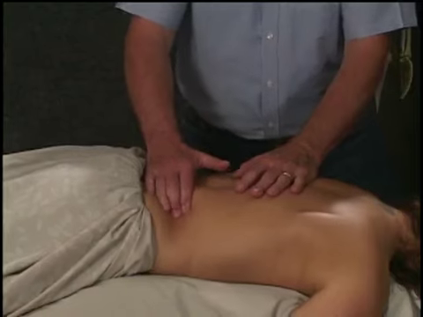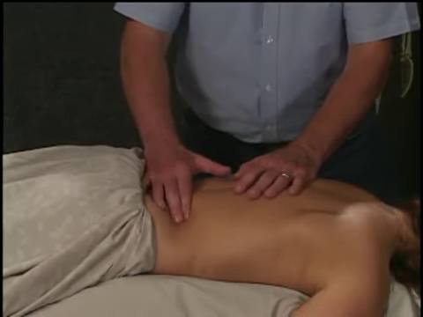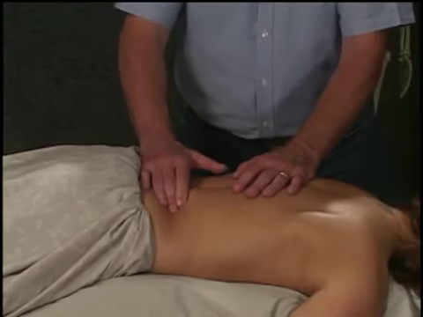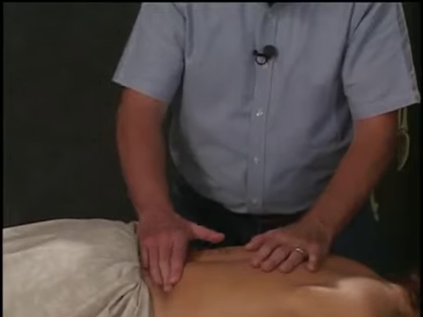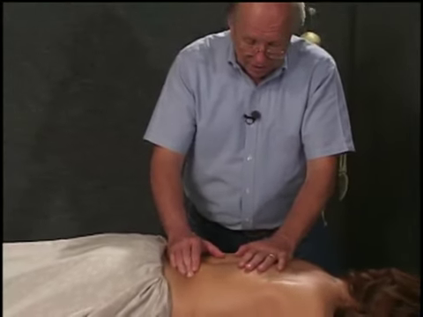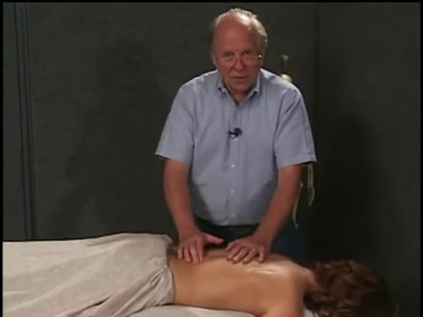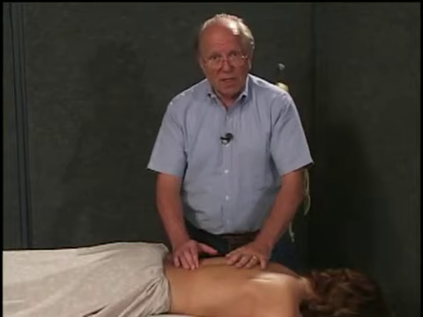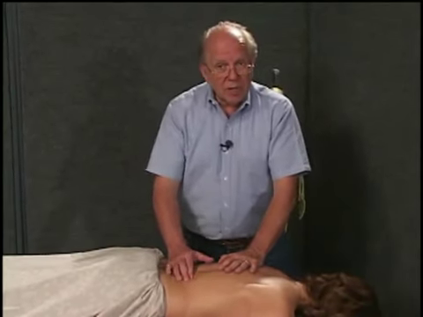And then we have the Quadratus Lumborum that's right here, the low back muscle. I'm going to put a little work into that, because you can feel it. It's about this wide, and you can feel yourself rubbing across it. Now you have to ask, does that hurt? No. Good, because I don't want to cause pain. What does pain do? It constricts the muscle, right? What are we trying to do? Relax the muscle. So we don't want to create pain.